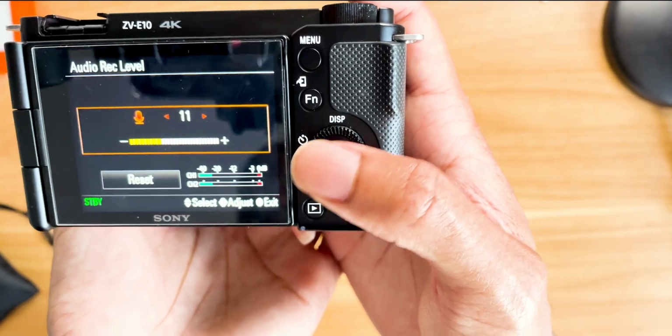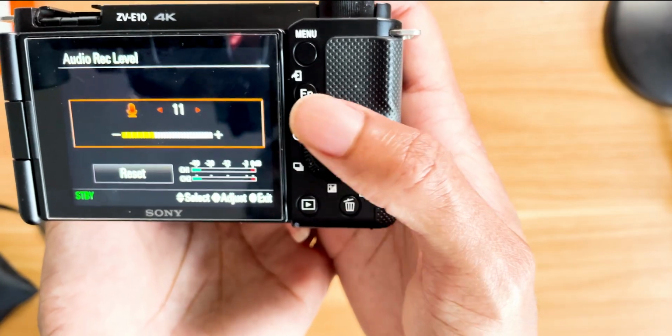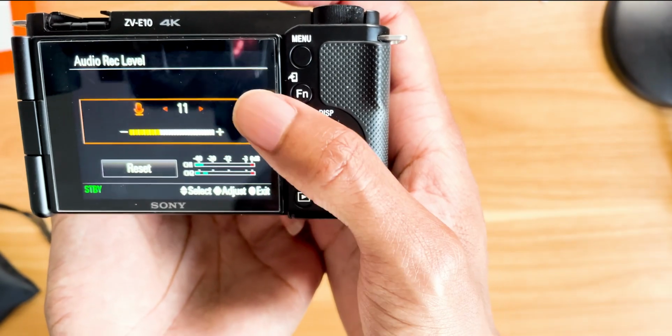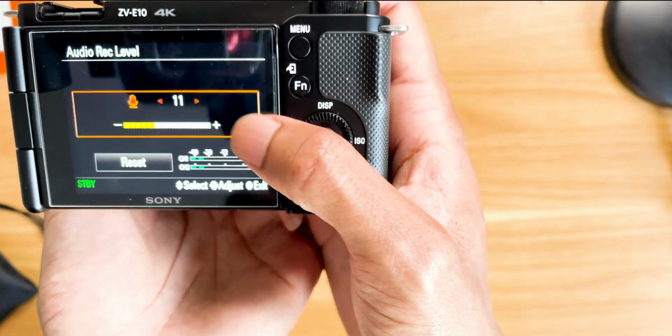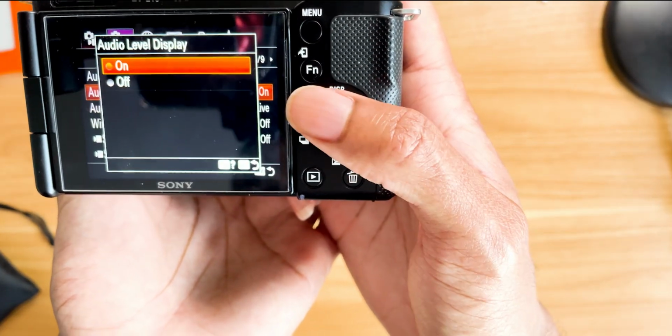Audio record level, well, that depends on what mic you're using and how loud you want it. Typically when I'm using the Hollyland mic with this camera, I'll have it set to like 10. But set it to the volume that's good for whatever microphone you're using with this camera. All right, I leave audio display level on. I think that's how it comes. I don't think I changed that. But obviously you want to see your audio levels to see if you're clipping or if you're too quiet. So obviously that's very important.